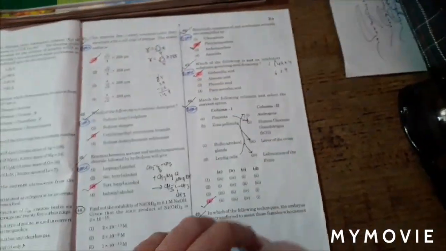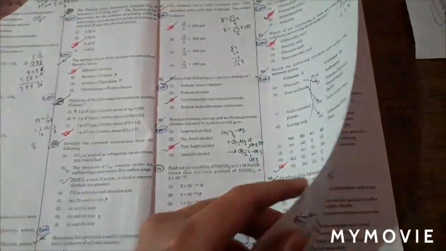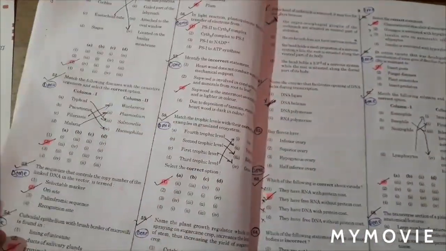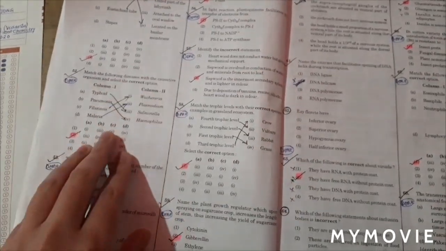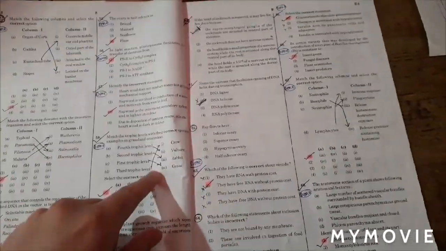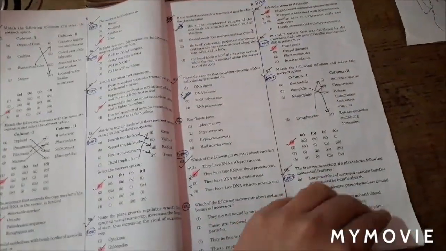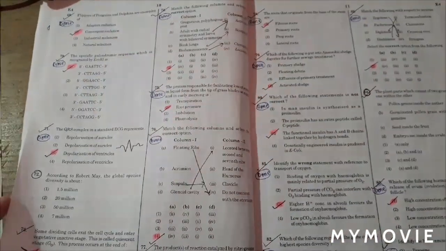These are the questions of biology. Unlike any other year, this year we had a lot of questions based on match the following. Especially in biology, you can see lots of match the following questions, like one, two, three, four as well. So just practice such questions a lot for your own safety.